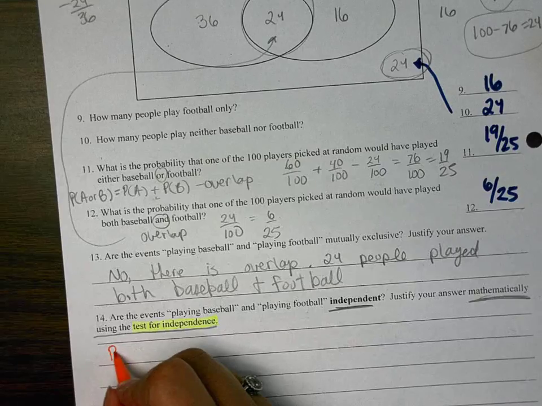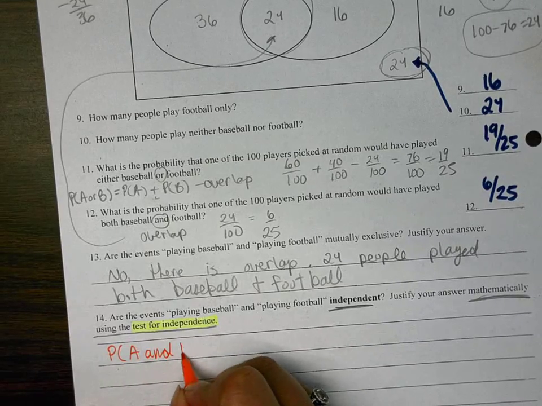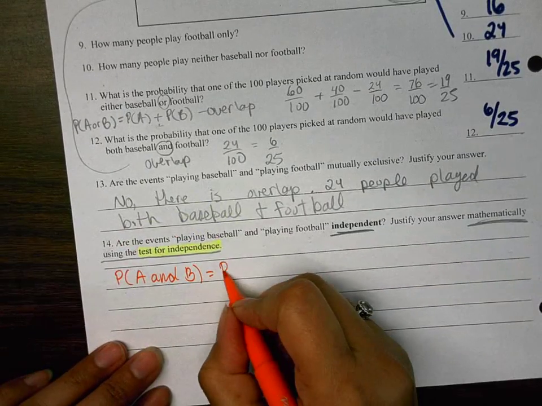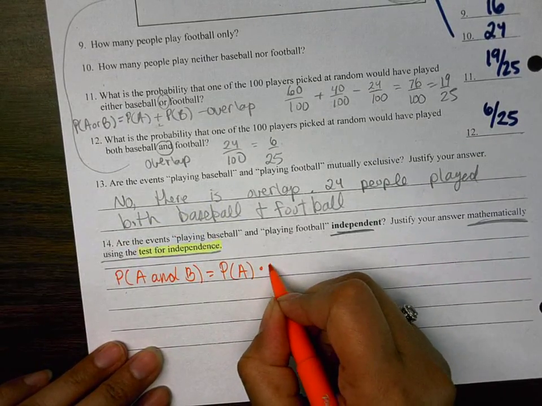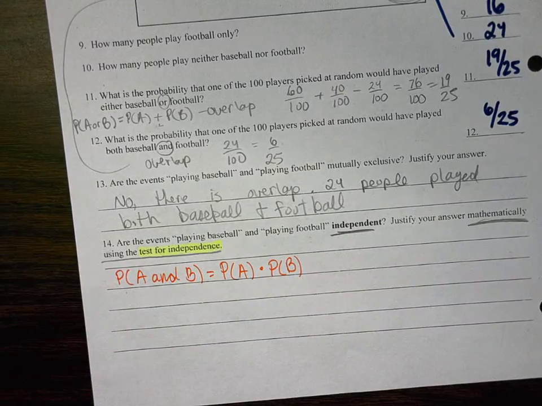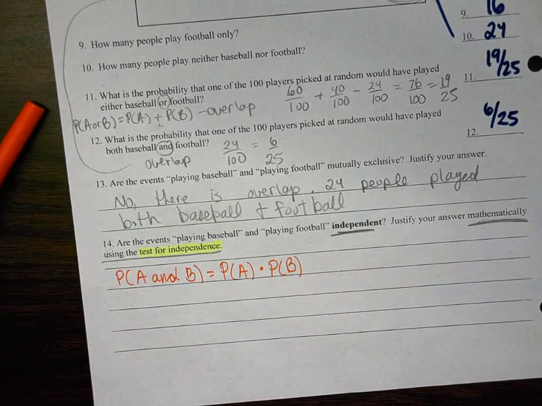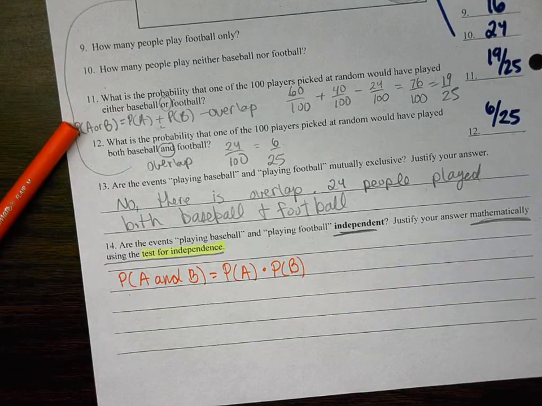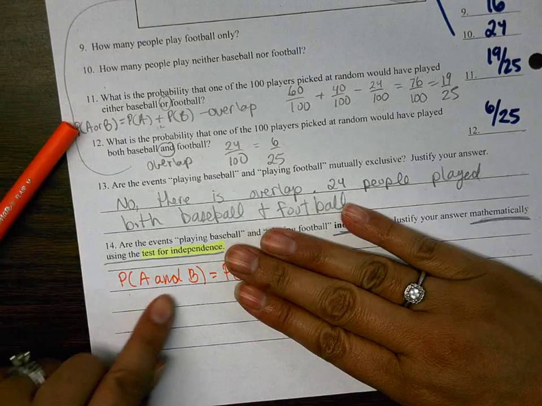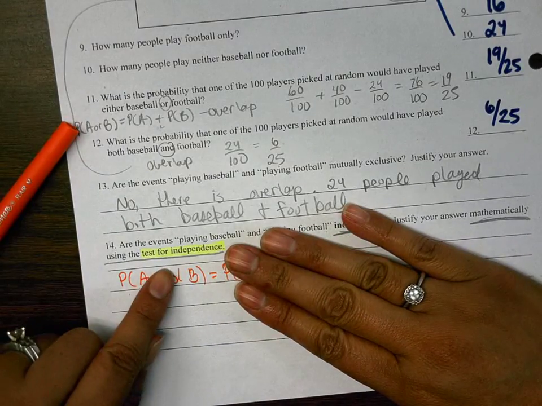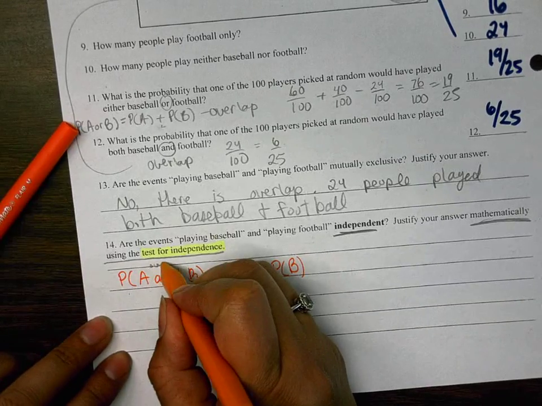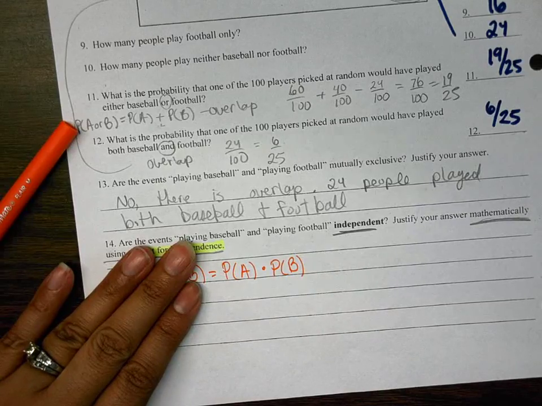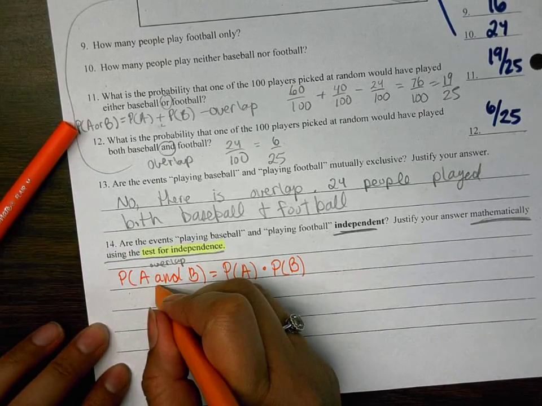It's P of A and B equals what? P of A times P of B. Is that a formula you guys already know? Yes. Do you now need to know that this is also the test for independence? Yes. All right. This, in other words, starts with the overlap, and we're going to see if the overlap equals the product of P of A times P of B individually. All right, so let's do the overlap piece first.